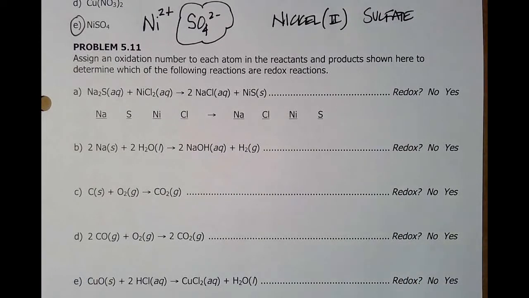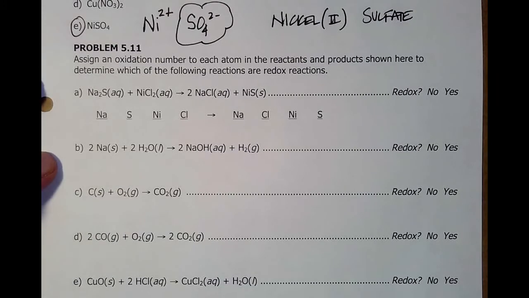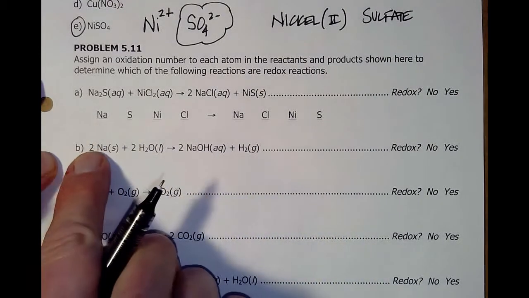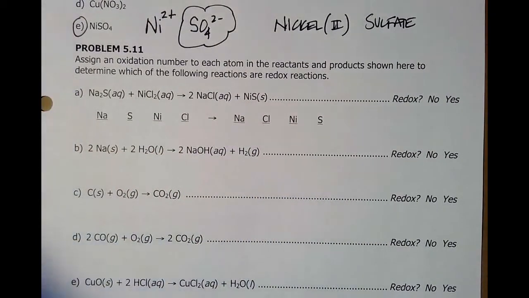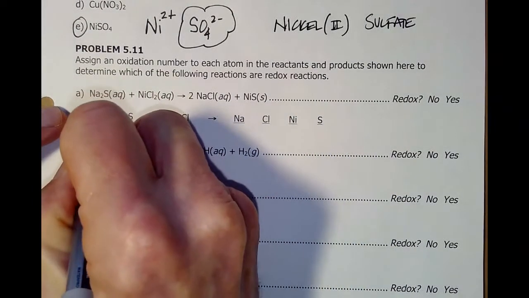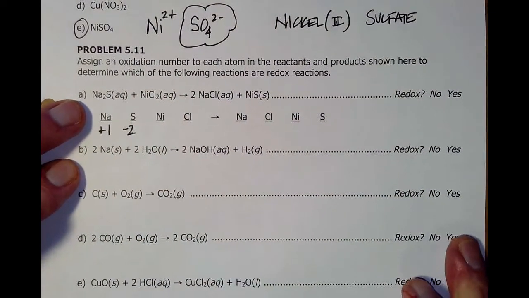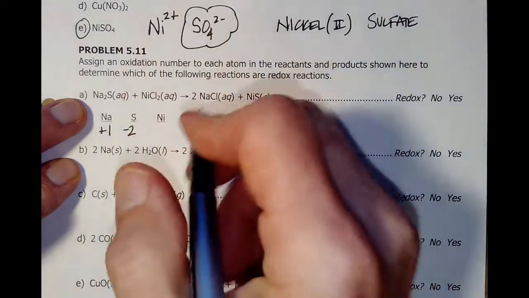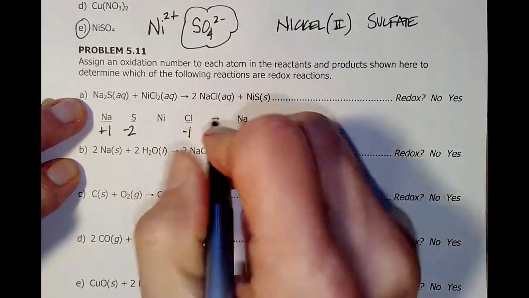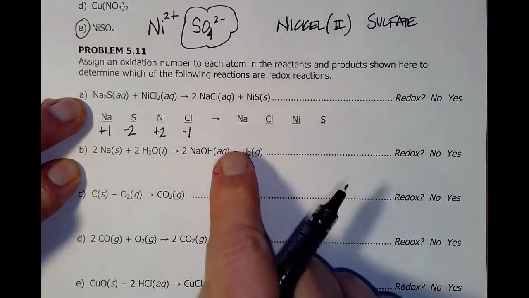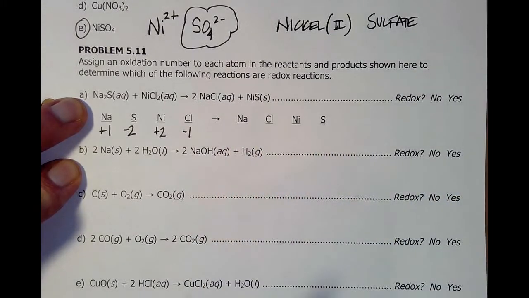I've got some questions here that say, are these redox reactions? I don't see any elements alone. The only way to tell is if charges have changed. So I've got to assign oxidation numbers, or the actual charges for ionic compounds. Sodium there, +1. Sulfur, -2. I'm just going back to chapter 3, purely chapter 3. Nickel, don't know. Chlorides, -1. That nickel then must be +2. Now you might pause the video and go to the other side and see if you can do the same trick over there.